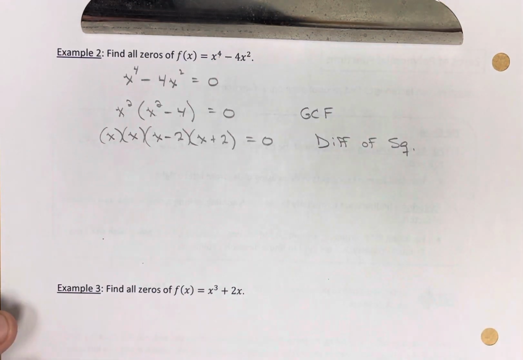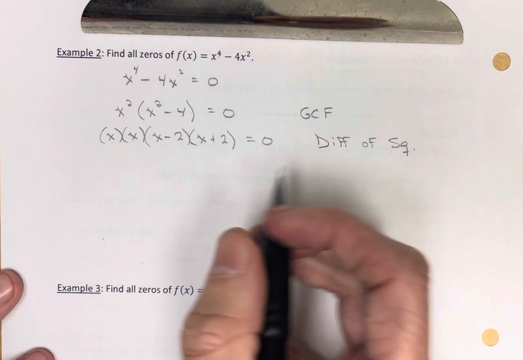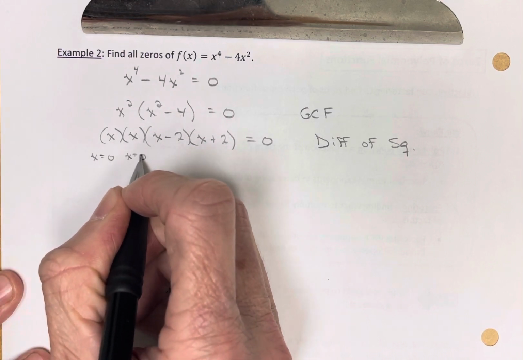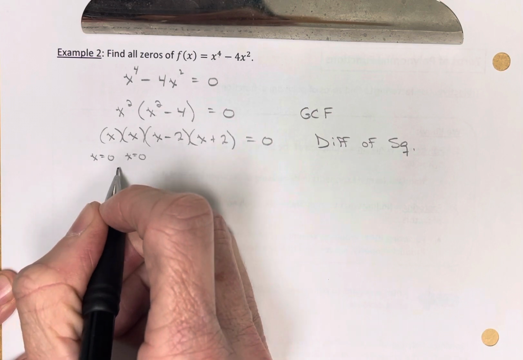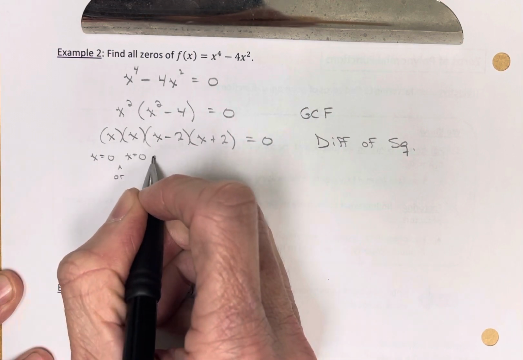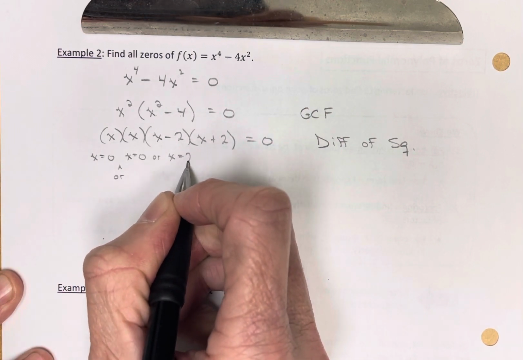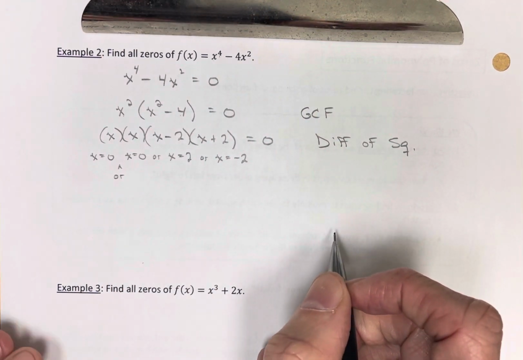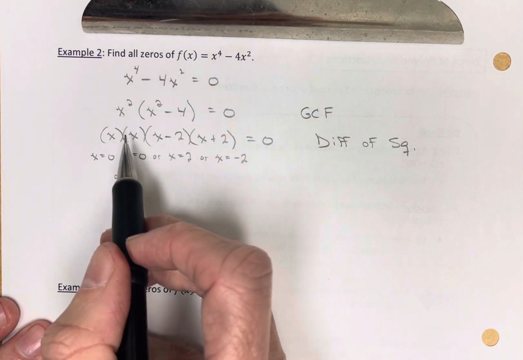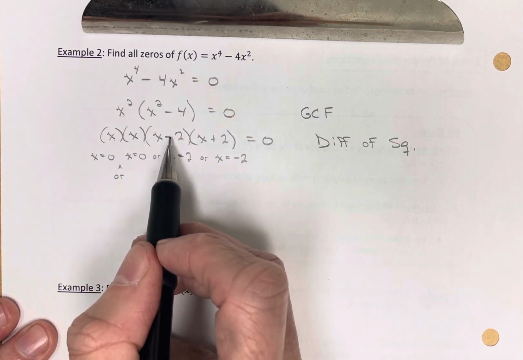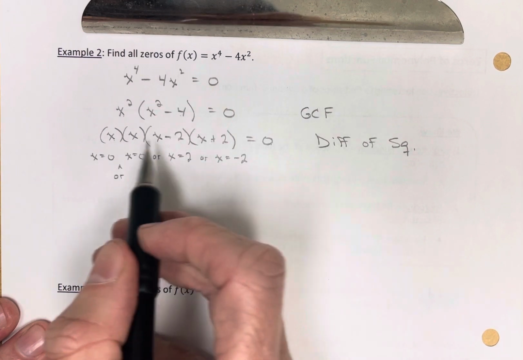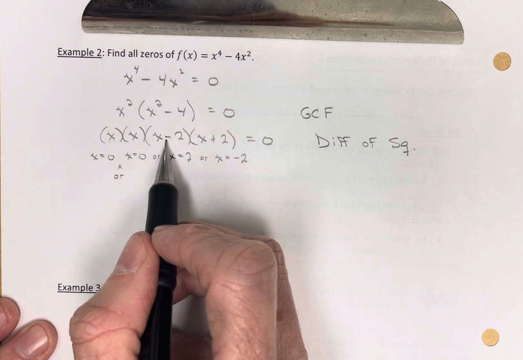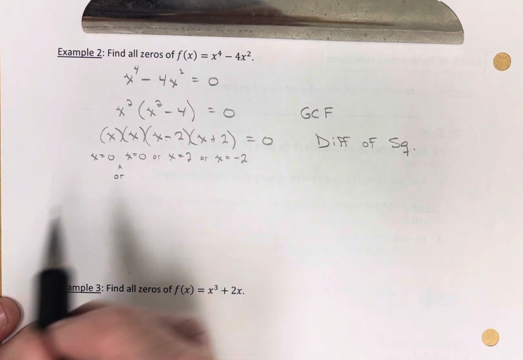Go back again to your high school algebra. So what do I know? Well, in this case, x equals 0. In this case, x equals 0. I should put the word or in there. Or x equals 2. Or x equals -2. Let's remind ourselves of the zero product property. If a times b times c times d equals 0, then a is 0, or b is 0, or c is 0, or d is 0. So there I have them.